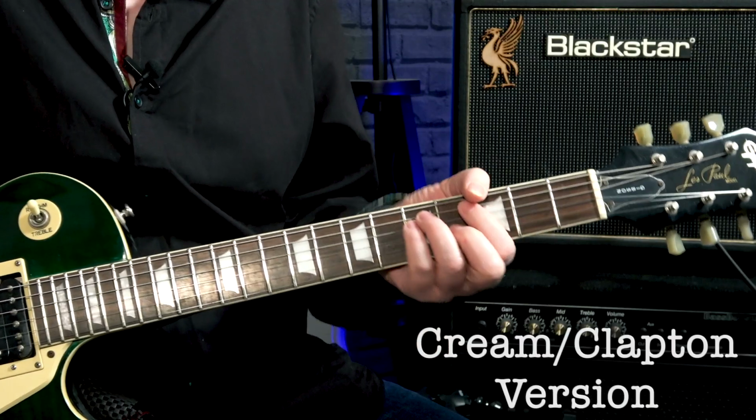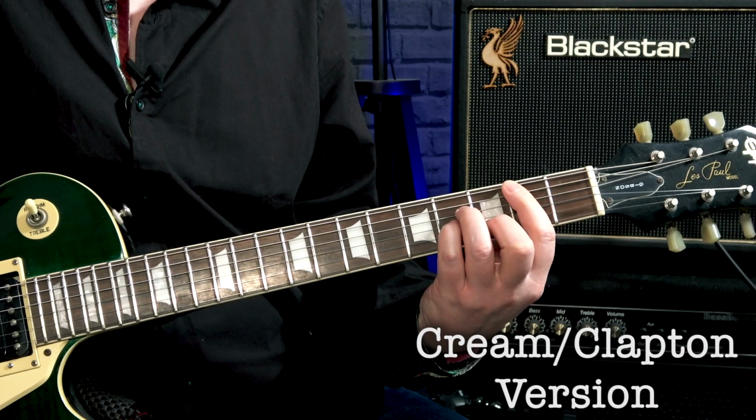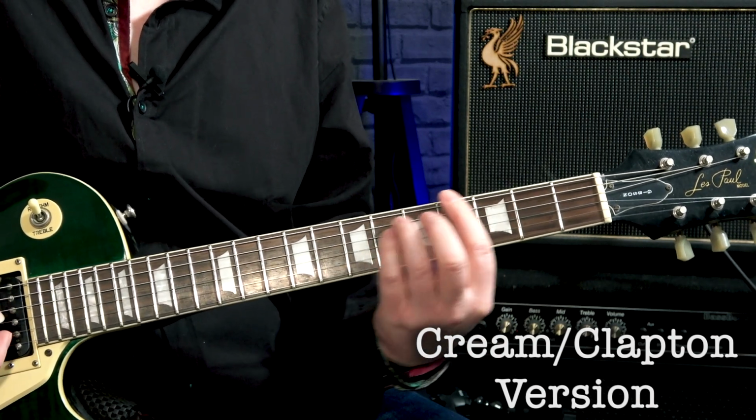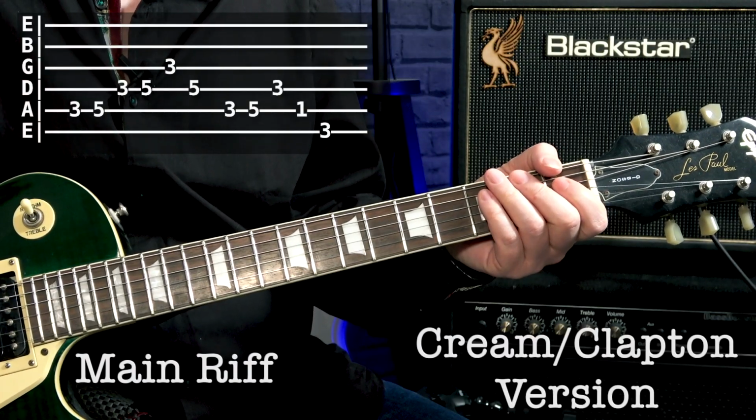Let's talk about the Cream version now. So Cream do it in G minor. So we've gone from a C sharp minor here to now a G minor. So that will be here. And so the fingering's slightly different. So the main riff goes like this.